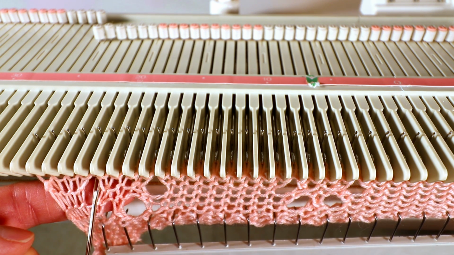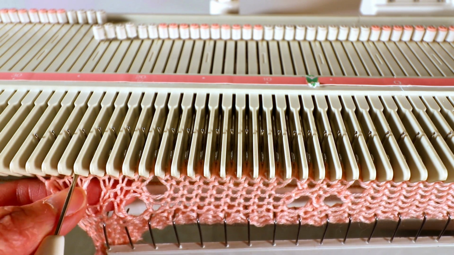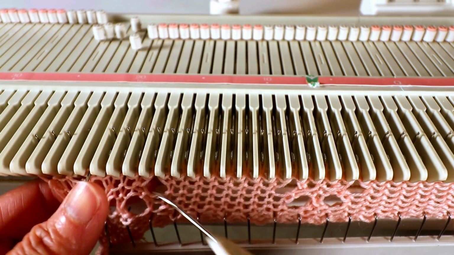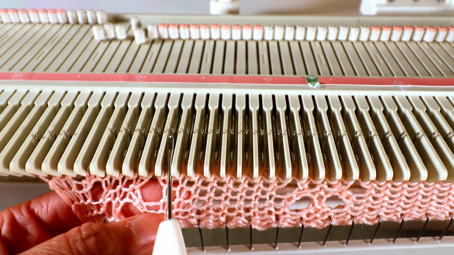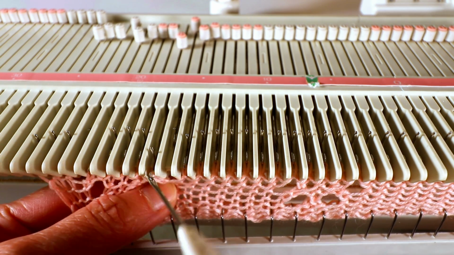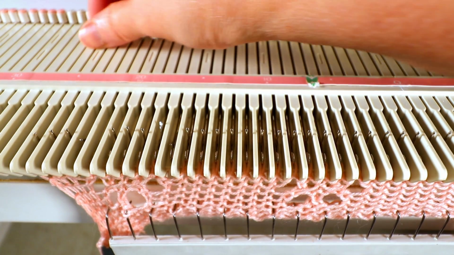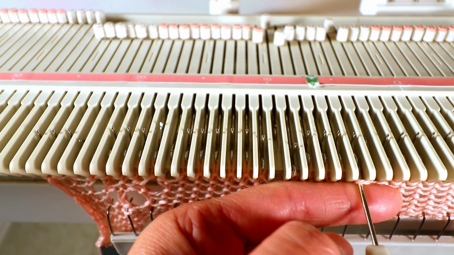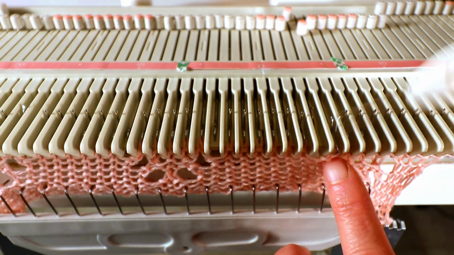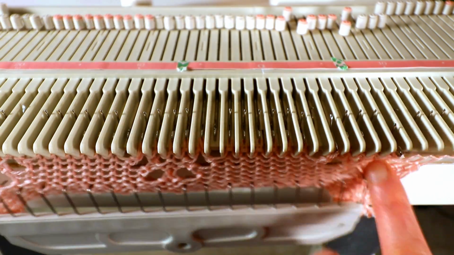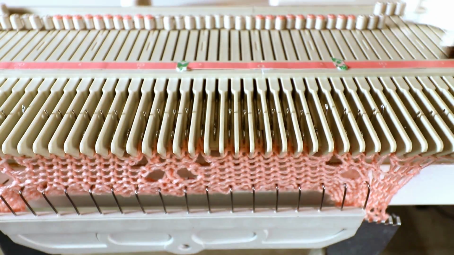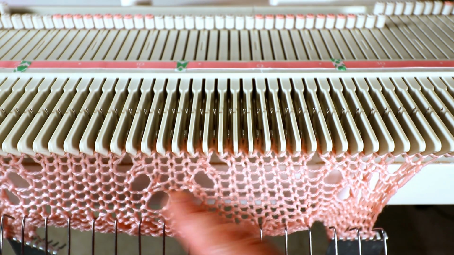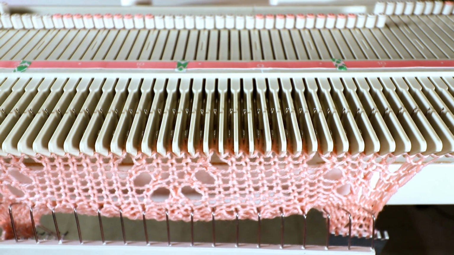Next one, we find the lace stitch, go up, and the next stitch. And then move inward. The same on the right side, the next stitch. Move inward. And all needles back to B. And then knit 2 rows. Now we have 3 rows of lace. We will continue repeating 2 more times.